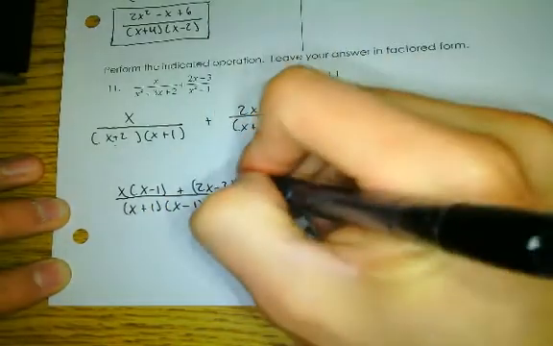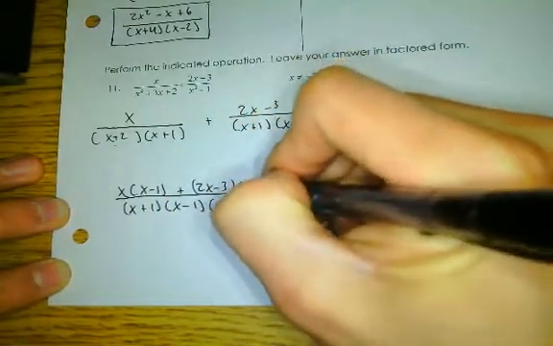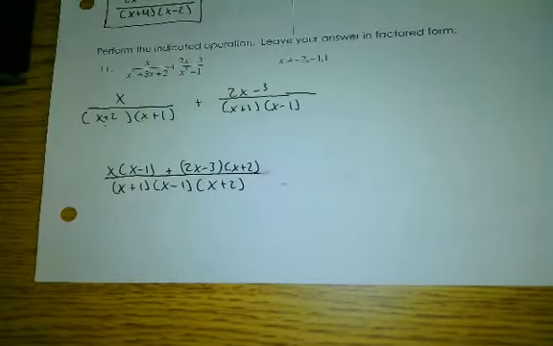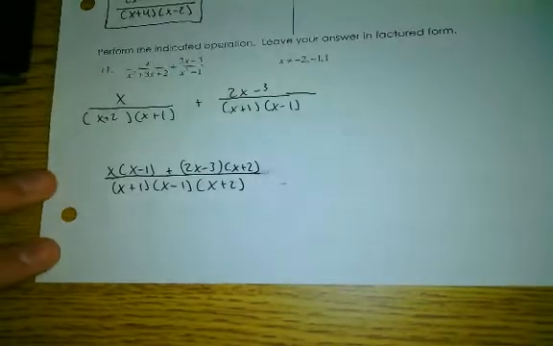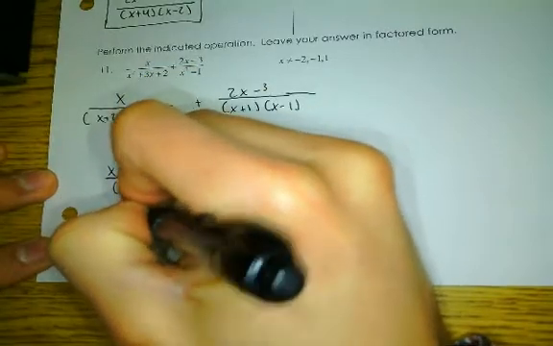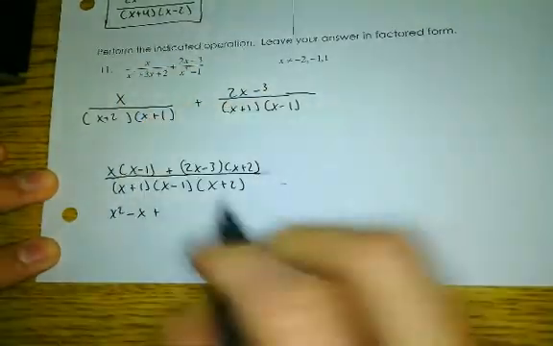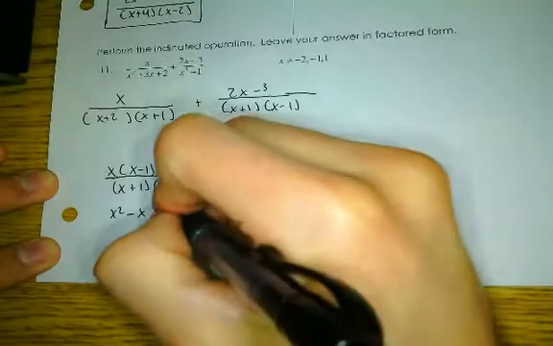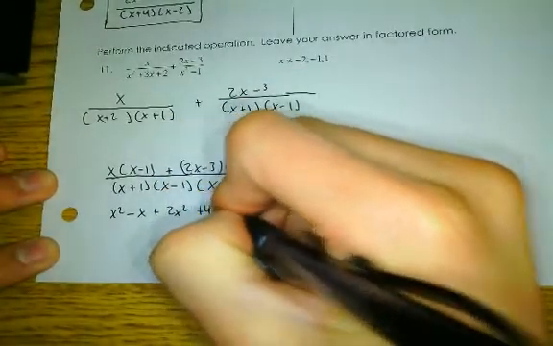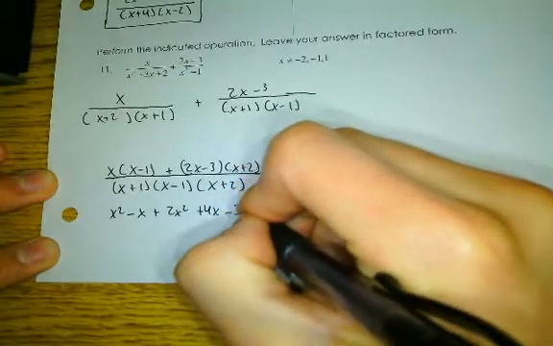Alright, from here you are going to have to actually simplify this and distribute everything to see if things cancel out. So x times x is x squared, minus x, plus 2x times x is 2x squared, 2x times 2 is plus 4x, minus 3x minus 6, all over x plus 1 times x minus 2.